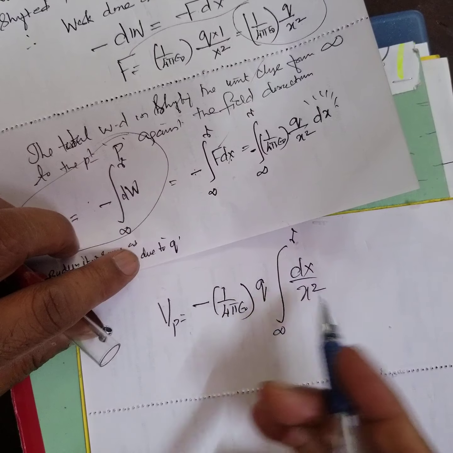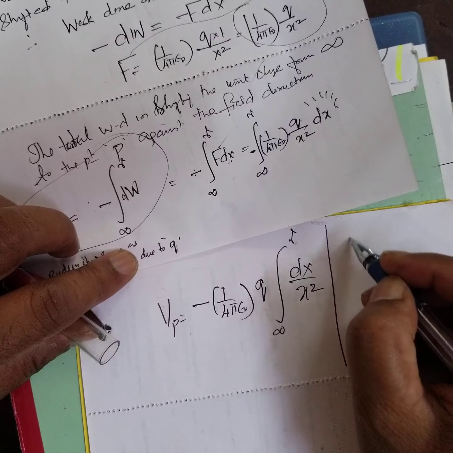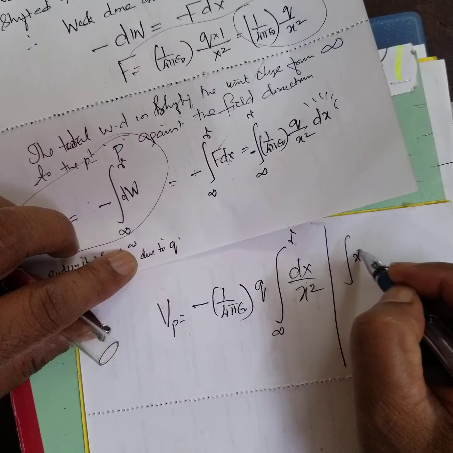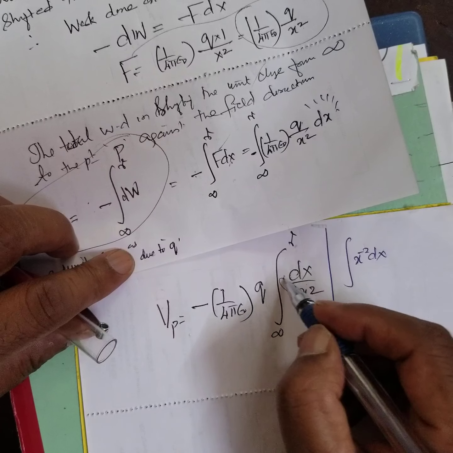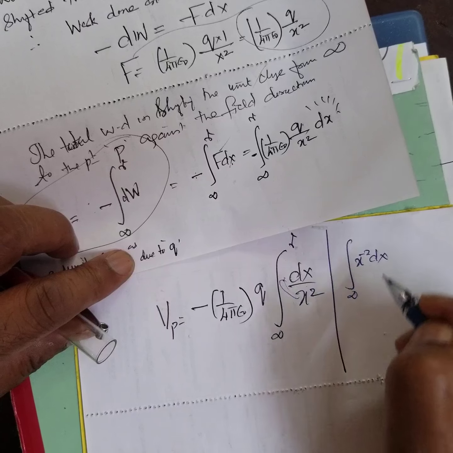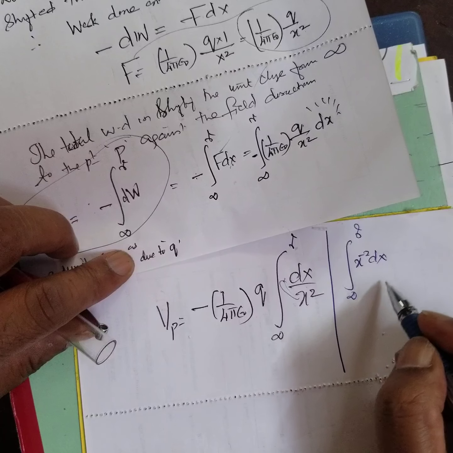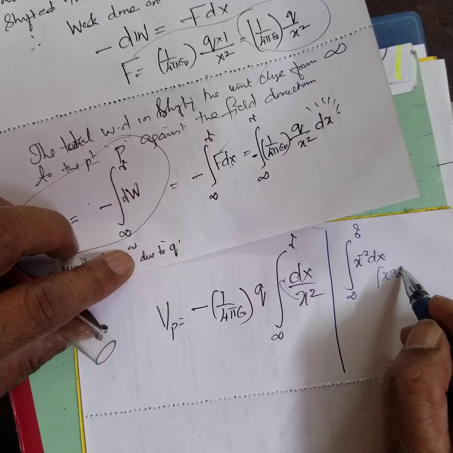This portion you can easily calculate. Take the x square to the numerator.